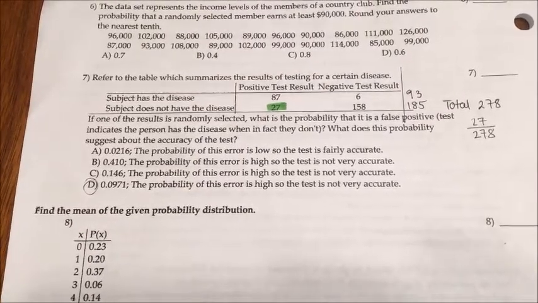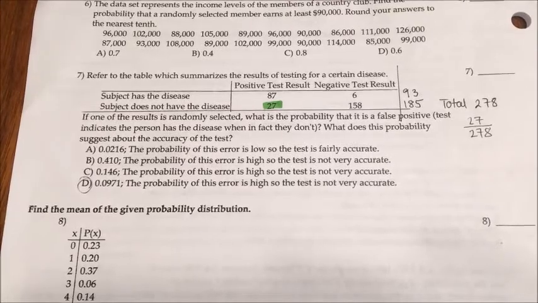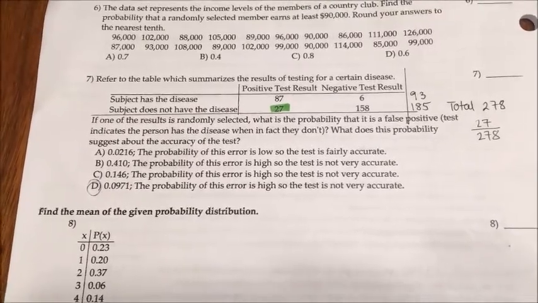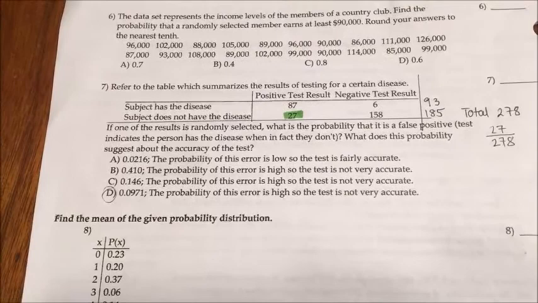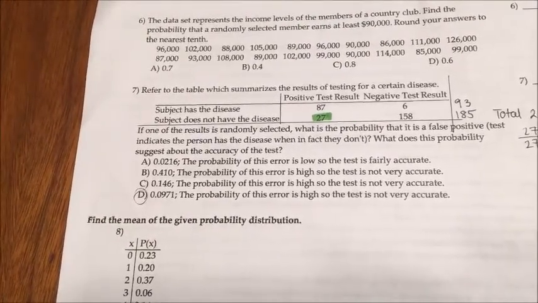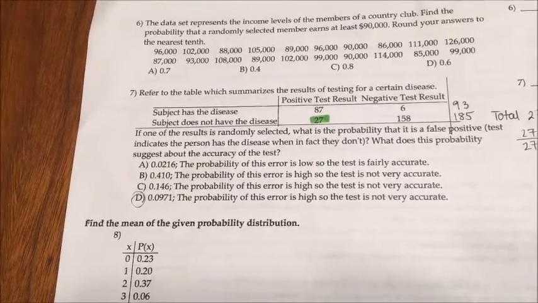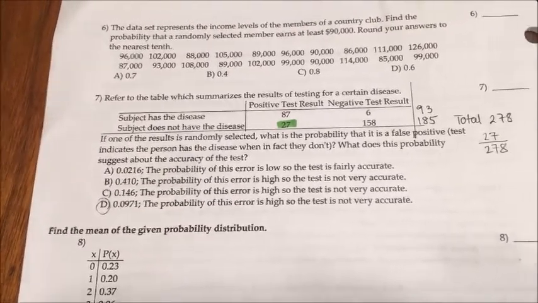Here's number 7. We had a little discussion in class about this, so I actually redid this question. If one of the results is randomly selected, what's the probability that it is a false positive, meaning the test indicates the person has the disease when in fact they don't? What does this probability suggest about the accuracy of the test?